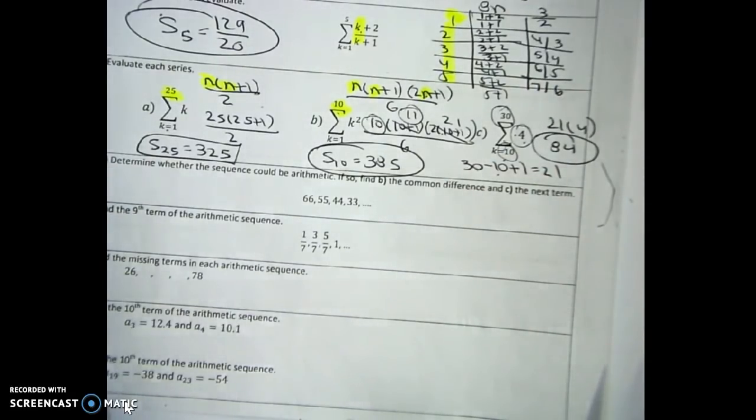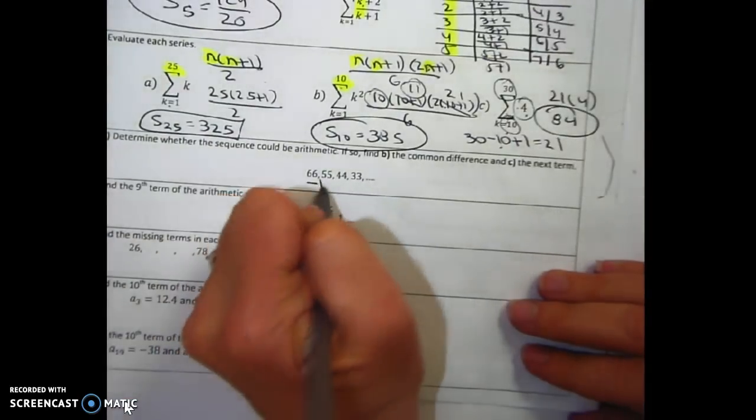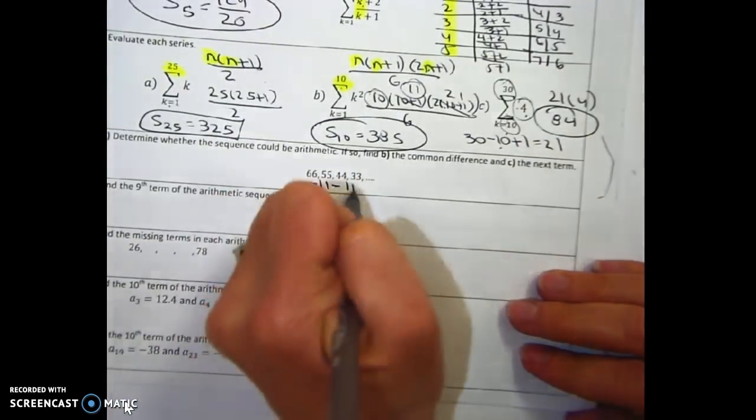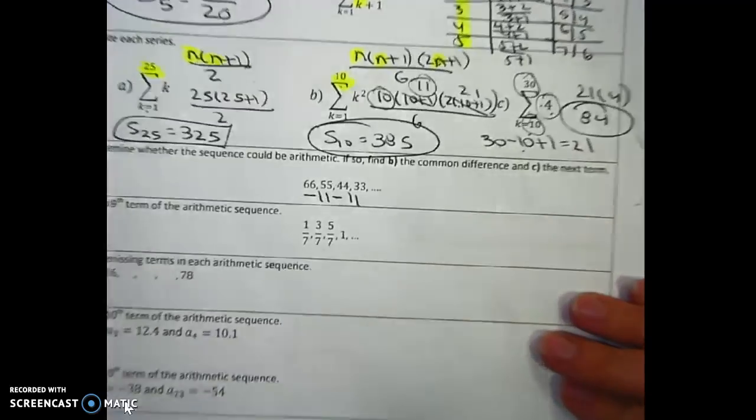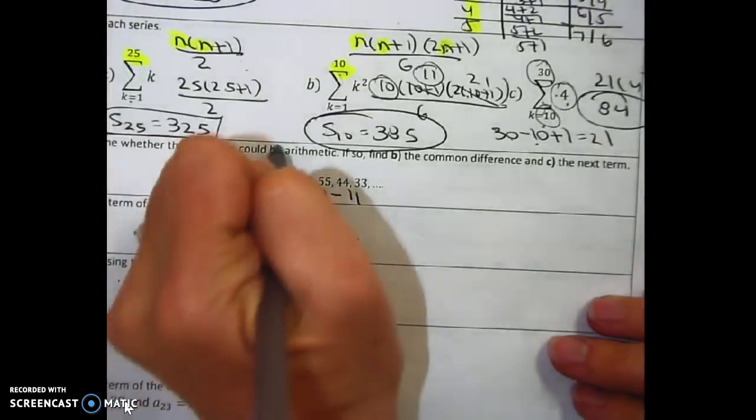Okay? All right. Let's go to the next one here. Determine whether it can be arithmetic or geometric. I see the pattern is minus 11. The pattern is something that happens again and again. So the answer is yes, it's arithmetic.